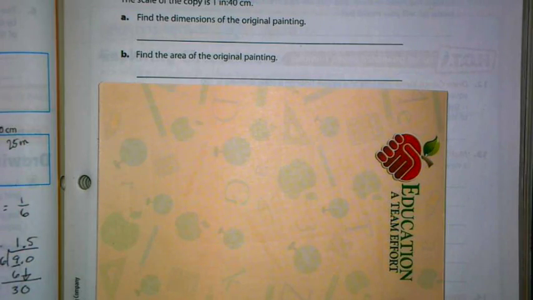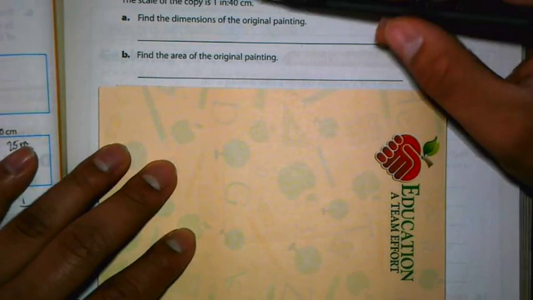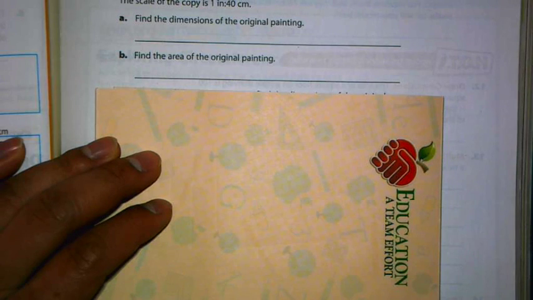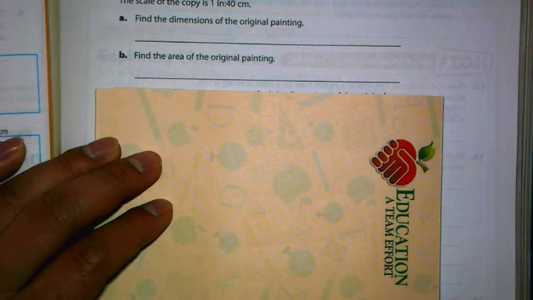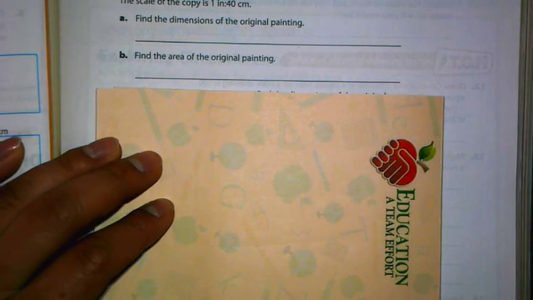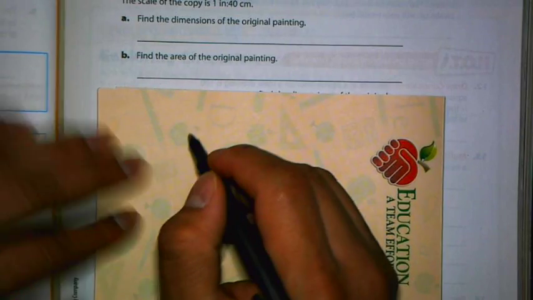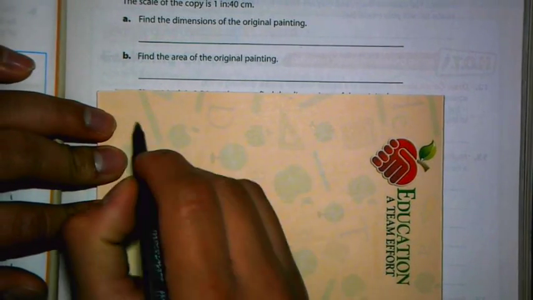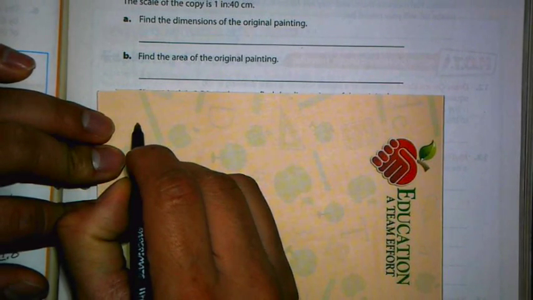So in this case, you're looking at problem number 6, which reads, Mary has a small copy of Rene Magritte's famous painting. They're talking about a painting titled The Schoolmaster. Her copy has the dimensions of 2 inches by 1.5 inches. The scale of the copy is 1 inch for every 40 centimeters. So the first thing I'm going to draw is the figure 2 by 1.5.